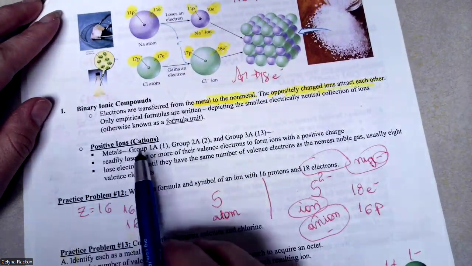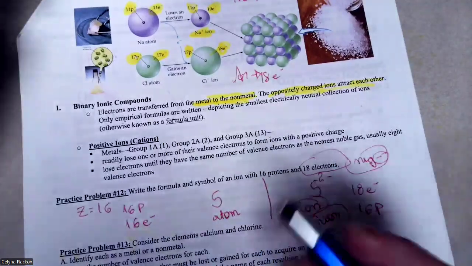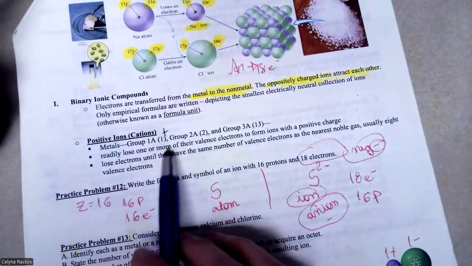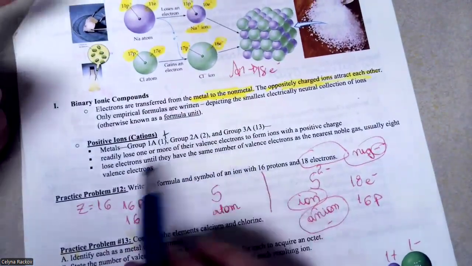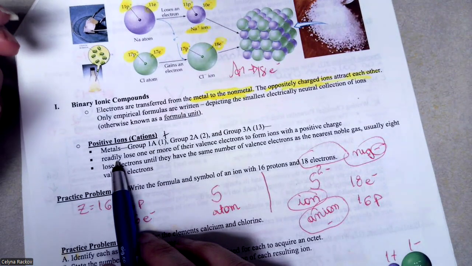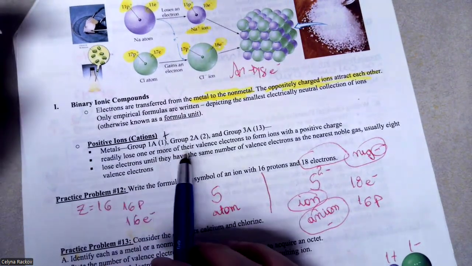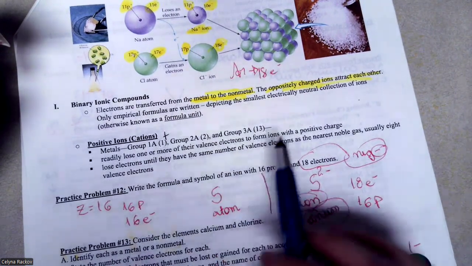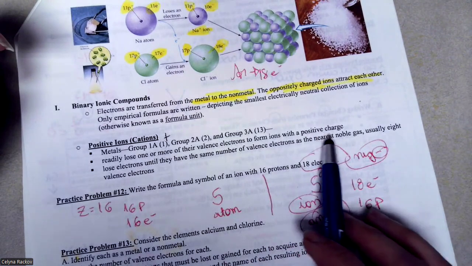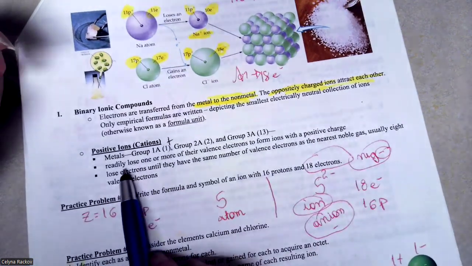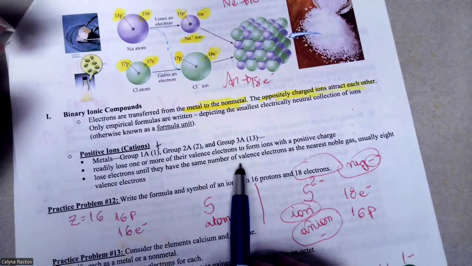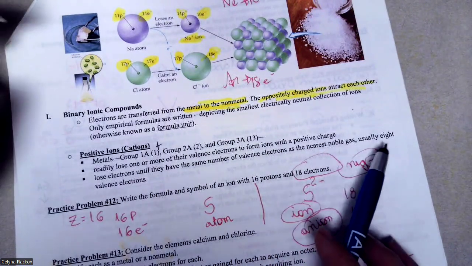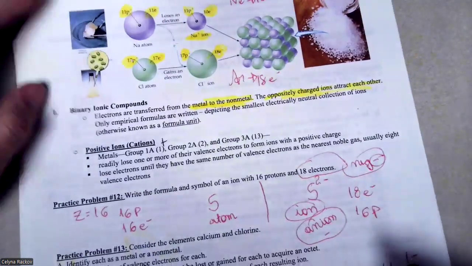And the positive ions are the cations, right? They are going to be the metals, like groups 1A, 2A, 3A. The positive ions lose one or more of their valence electrons to form ions with a positive charge. They lose electrons until they have the same number of valence electrons as the nearest noble gas, usually 8 valence electrons.